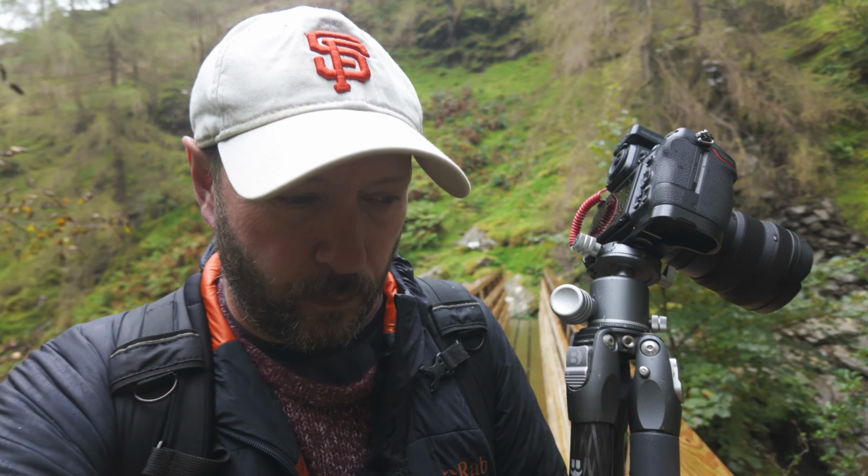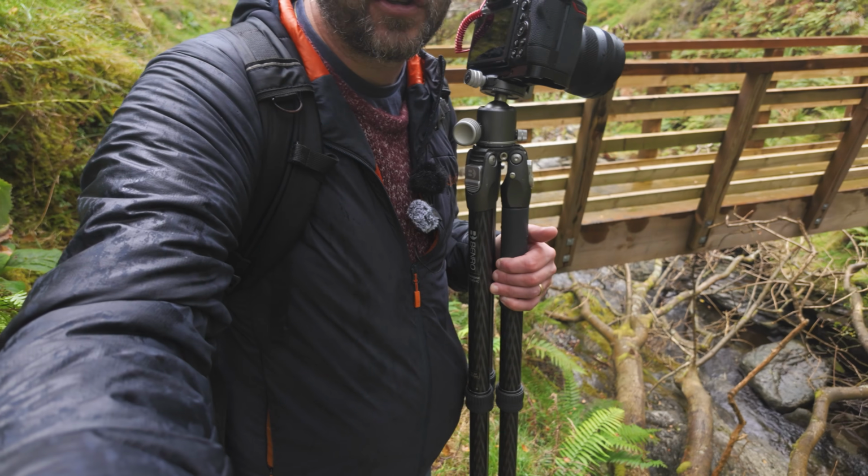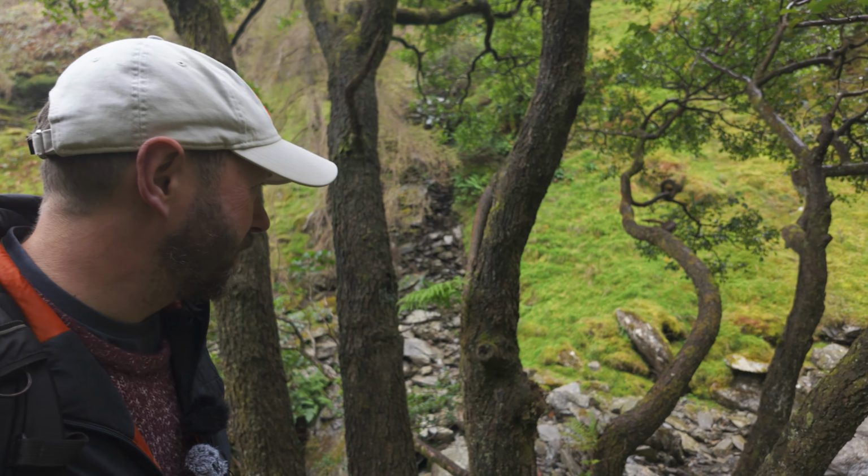I don't really want to go to the right of the bridge because there's some fallen trees and I feel like they're going to sort of block your view up through the scene. So you can see that down there there's a fallen tree. I actually don't think I'm going to be able to go this way because the rocks are really slippery. So I'm going to go back over the bridge and then try and get closer to these bits of water and see what we can shoot.